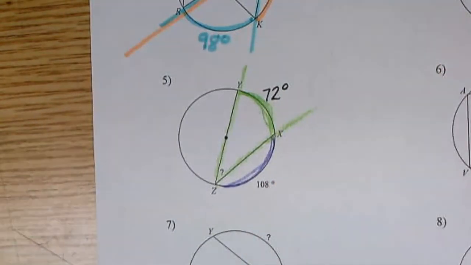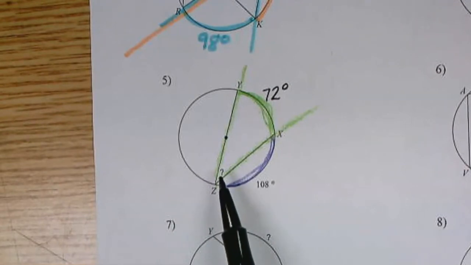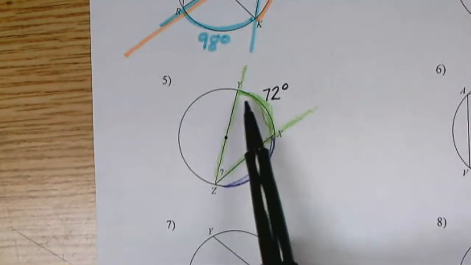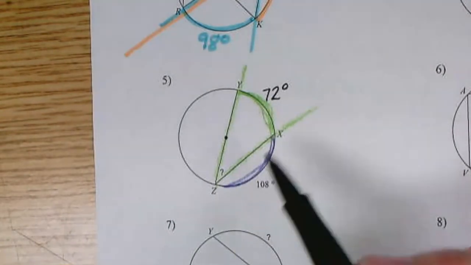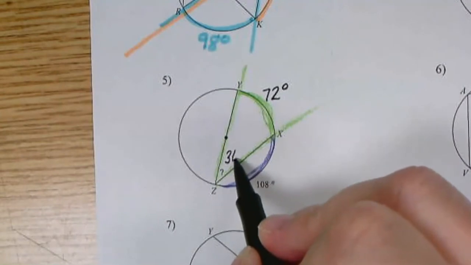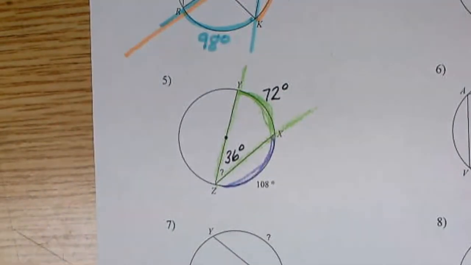Now, that's not what I was asked for, is it? But it allows me to find what I was asked for because I was asked for the angle that intercepts that arc. So my inscribed angle that has an intercepted arc of 72, the angle is going to be half the arc. So this will be 36 degrees because that's half of 72, or 72 degrees divided by 2.